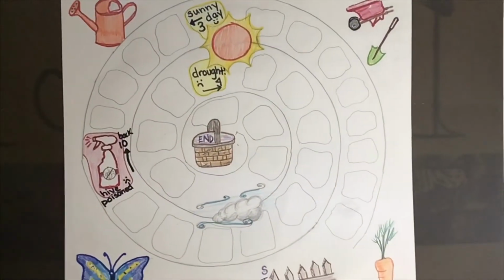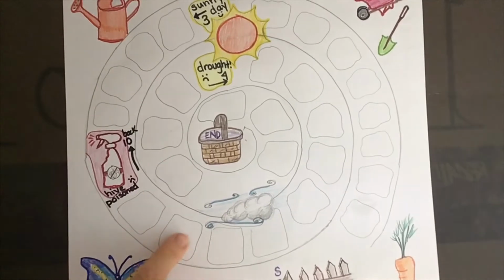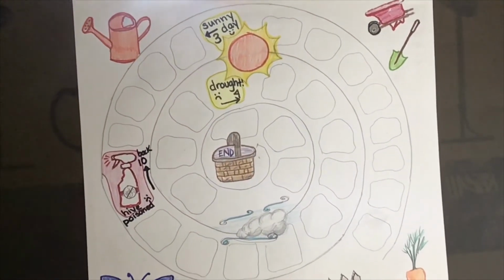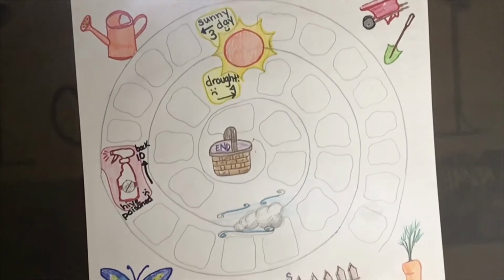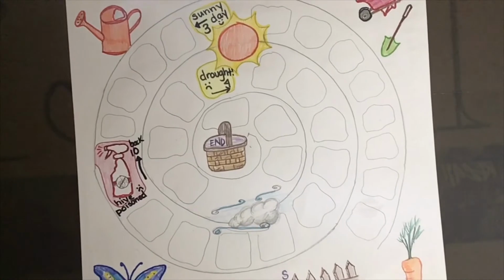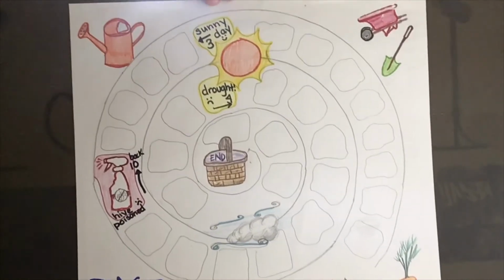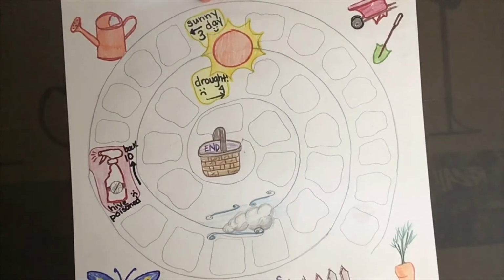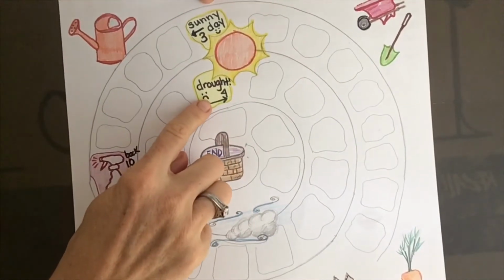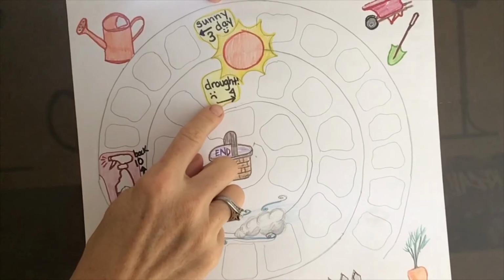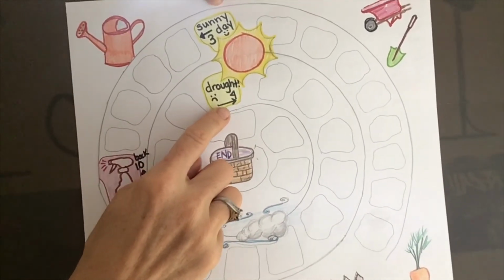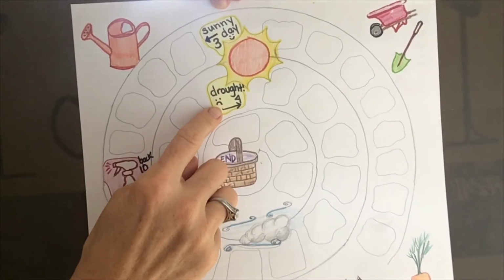And I've gone ahead and put my steps, which are like stones, garden stones. Your steps could be just squares or circles or any shape maybe that goes with your theme. I guess I could have made butterflies for each step, but that would have taken a long time. Now I've gone ahead and I've added some tricky and lucky spaces. So the tricky spaces are, if you land on the bottom space with the sun, it says drought, too much sun and not enough water, and that's going to send you back. I put a little sad face.